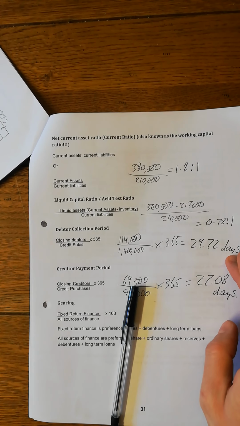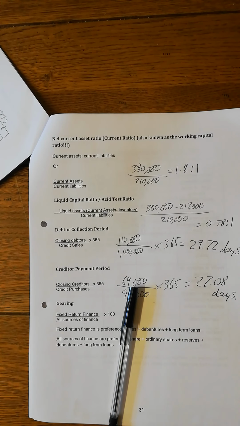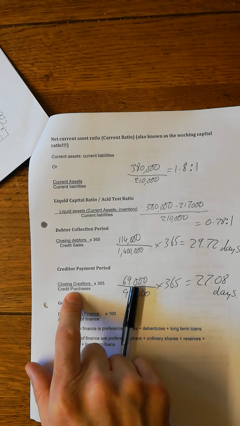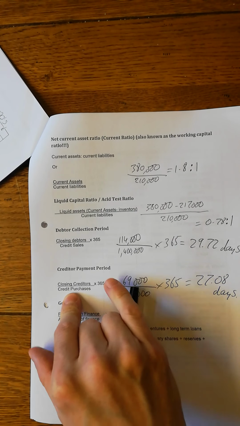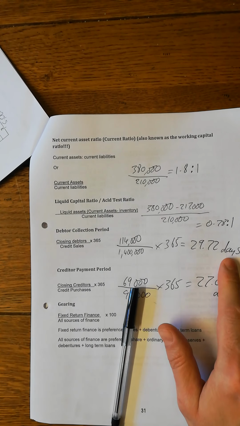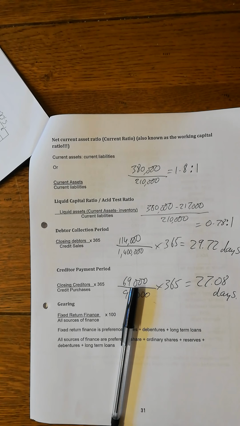Whereas in this example here, we would have had to have money in the bank already to pay for the stock, because our debtors aren't going to pay us until 2 days later. Now, in an ideal world, you could set up a business with no money, buy the stock on the first day, sell it on the first day, and have the money received from your debtors before you have to pay your creditors.